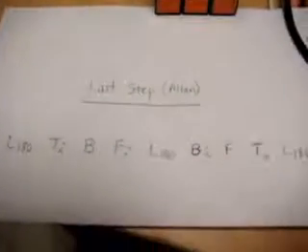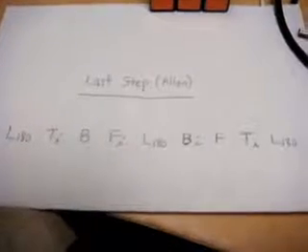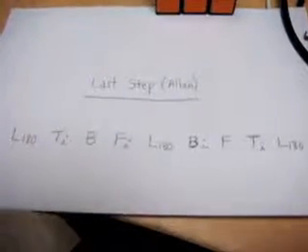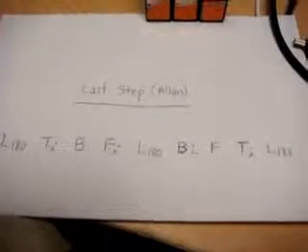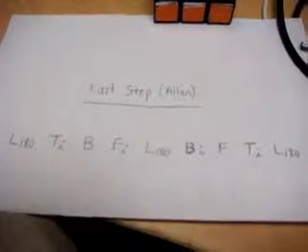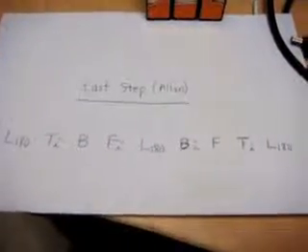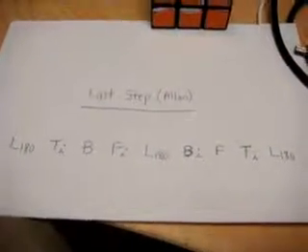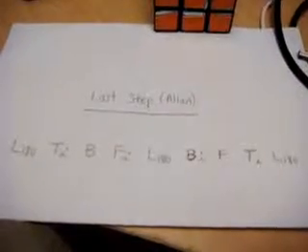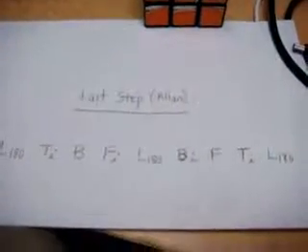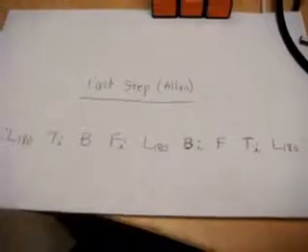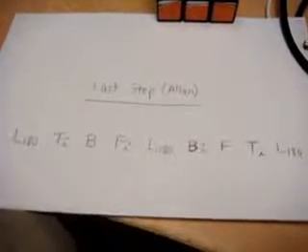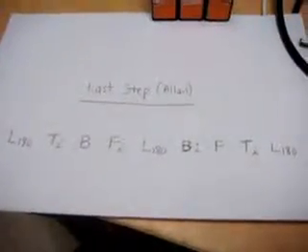back clockwise, front counterclockwise, left 180, back counterclockwise, front clockwise, top counterclockwise, and left 180. It's a relatively long algorithm, but it didn't take too long for me to memorize it. If you write it down and you do it a few times, you could probably catch on to it pretty quick too. So just be sure to pay attention while I go through it on the actual Rubik's Cube, if you don't plan to write it down.